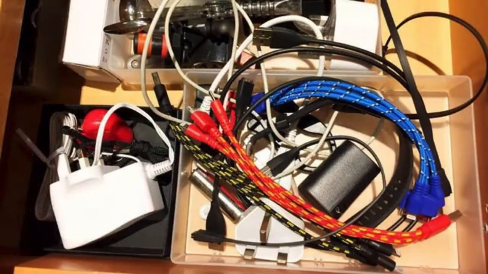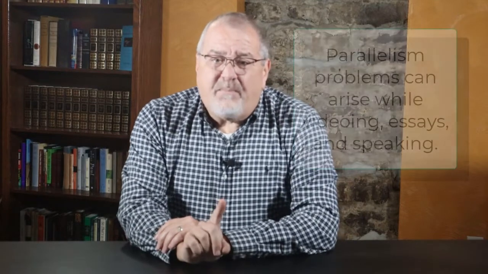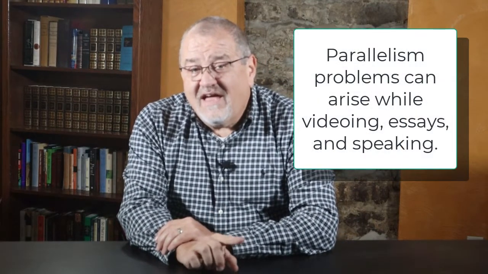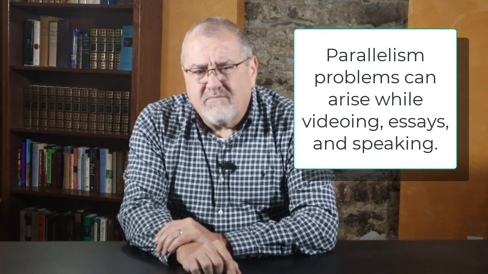Well, parallelism problems are basically like trying to plug in charger cords that don't match. My computer uses a USB-C, while my phone uses a USB-B plug. They're both perfectly good cords, but you can't use them interchangeably. Does that not help? Well, maybe this will. Parallelism problems can arise while videoing, essays, and speaking.